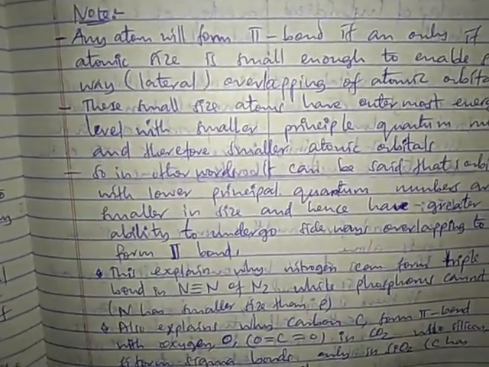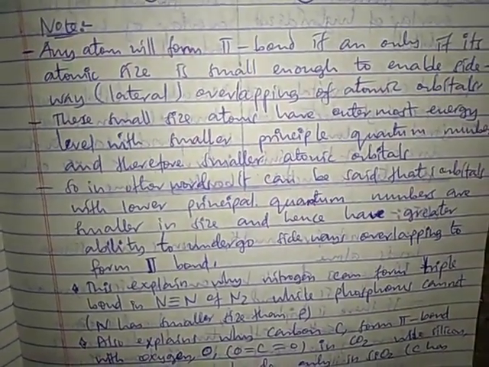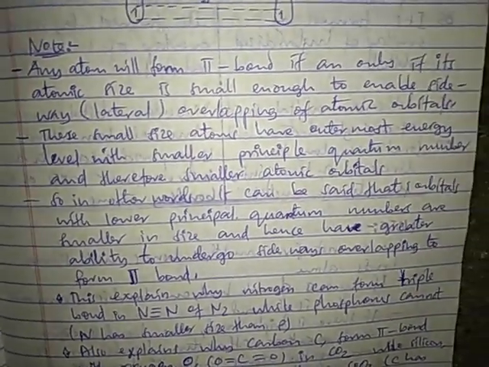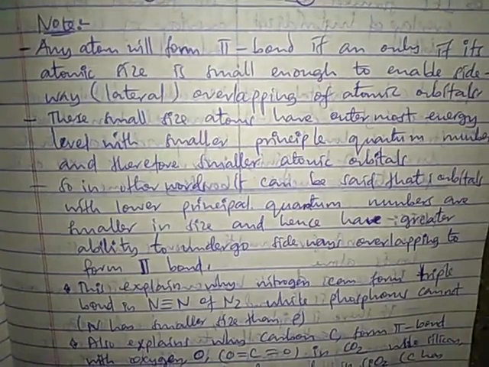So if you don't understand the concept of the principal quantum number, just go and refresh back in the topic of atomic structure.